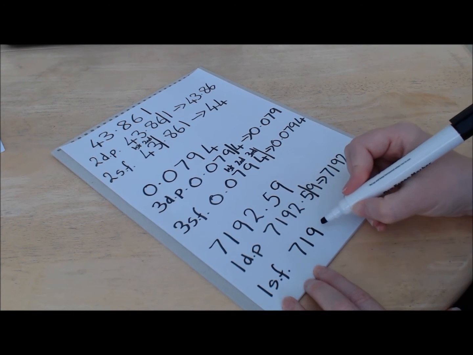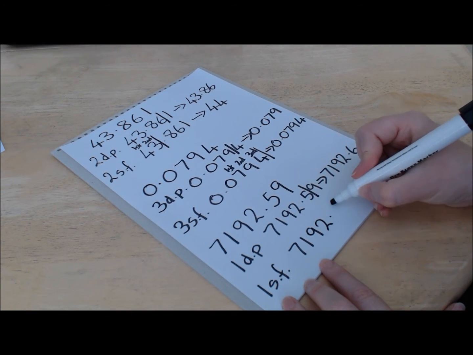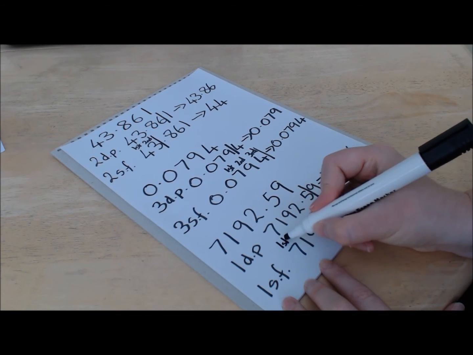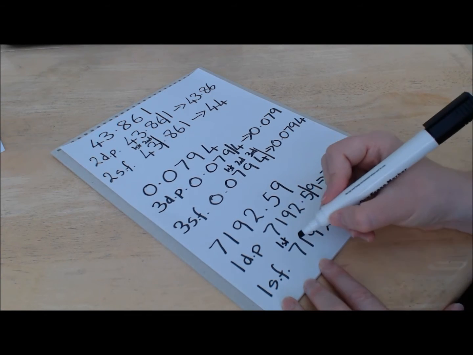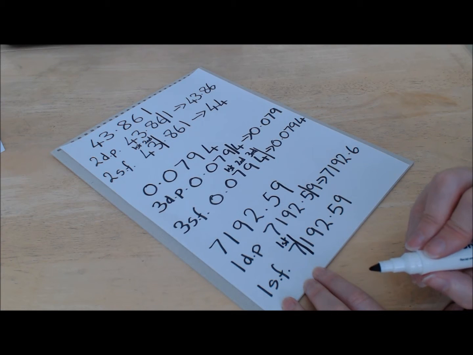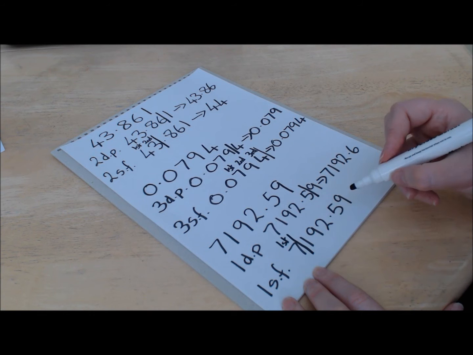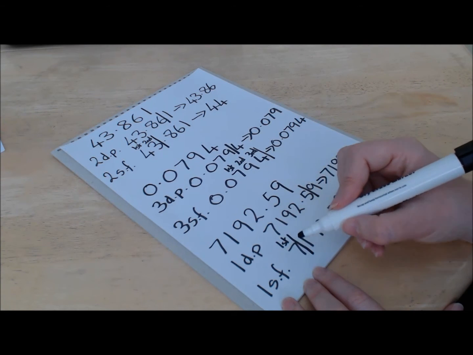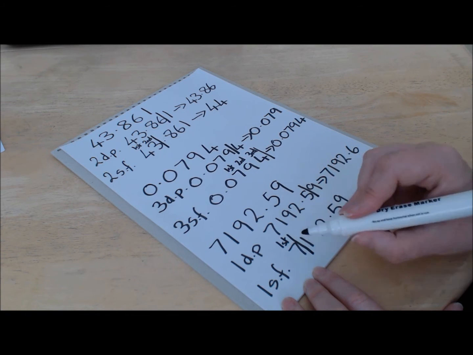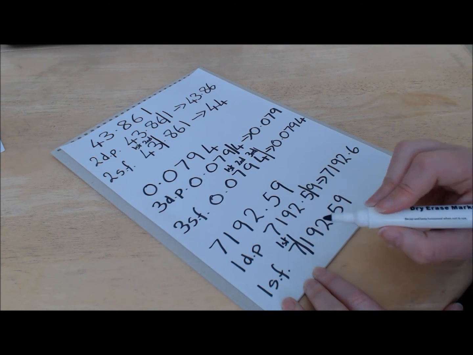So I've got 7,192.59. So the first significant figure is here. So our line is going there. Another way of viewing this is seeing that we're rounding this now to the nearest 1,000. So this number here says round down, so that 7 is not going to change.